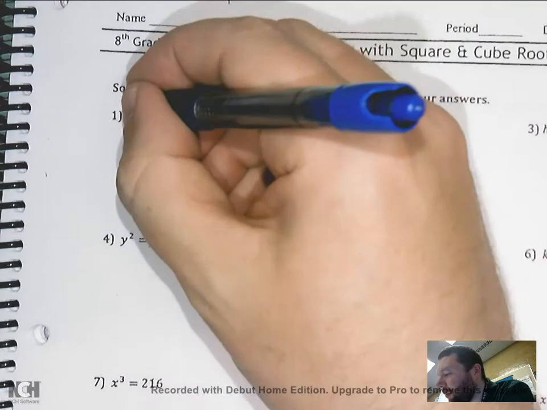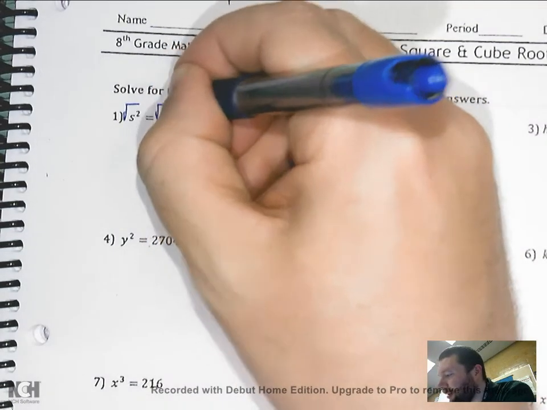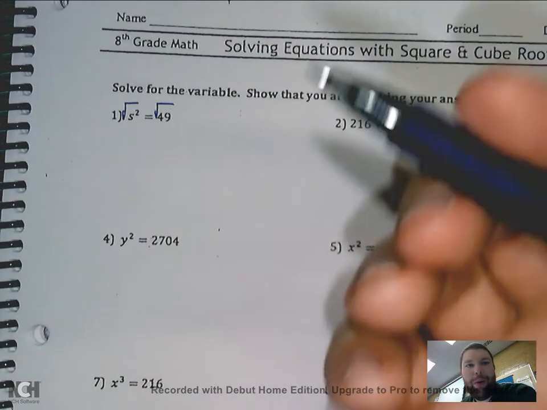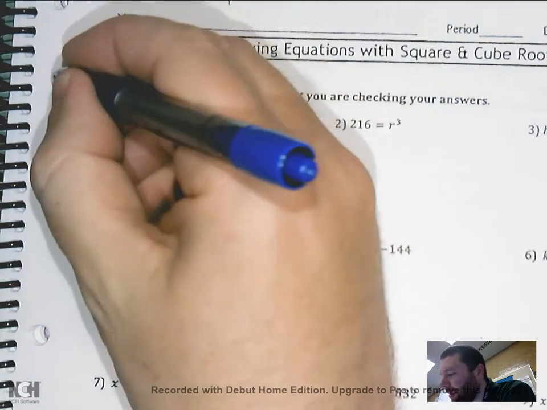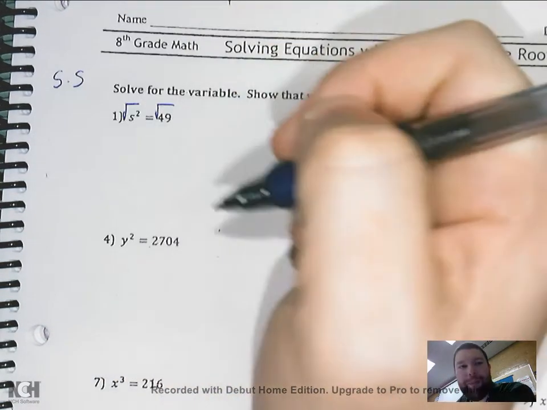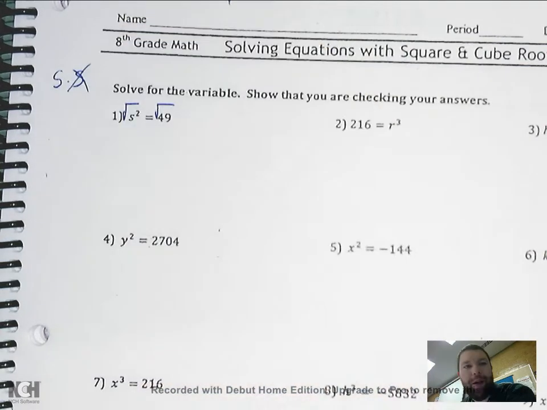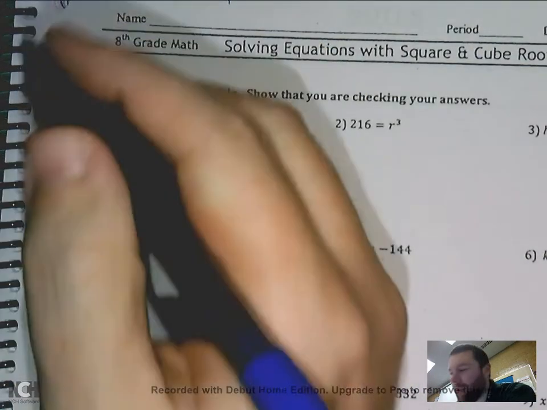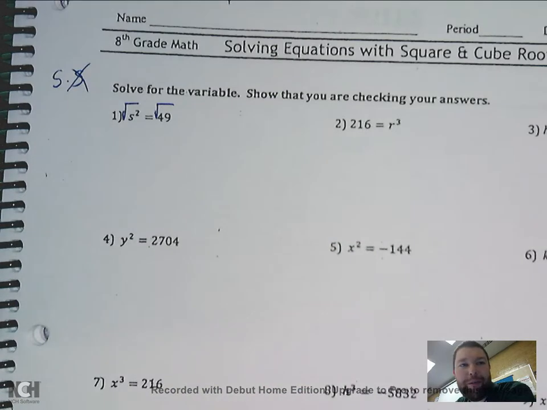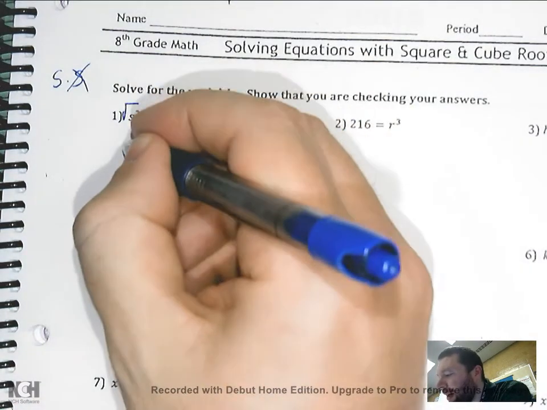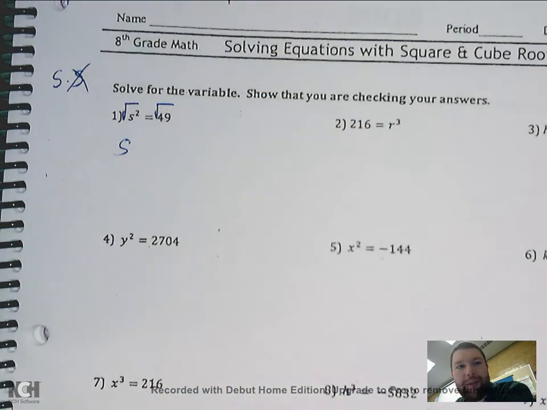So I would have to square root both sides. If you square something, it would be s times s. Square root basically just gets rid of that extra number and focuses on just the number that's multiplying by itself. So the square root of s squared would just be s.